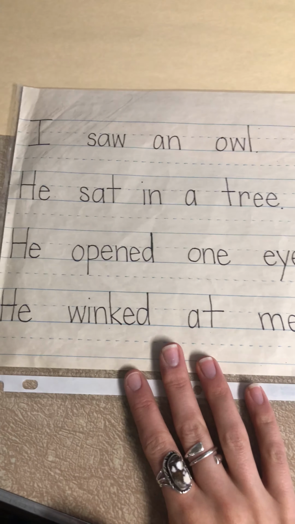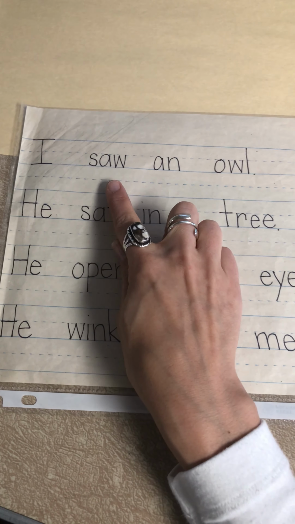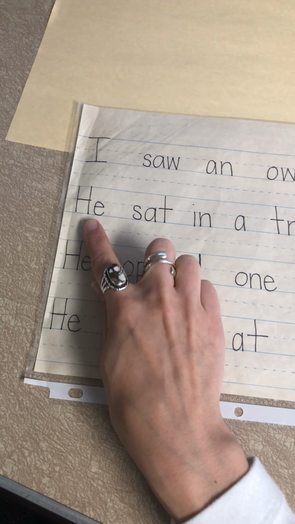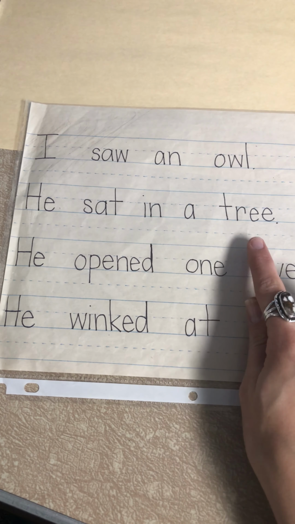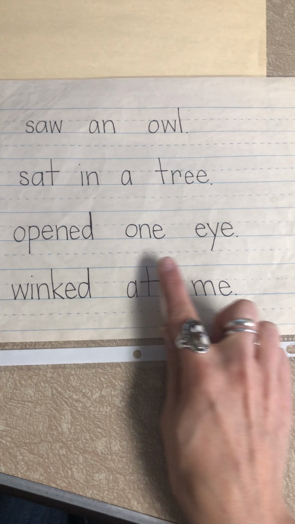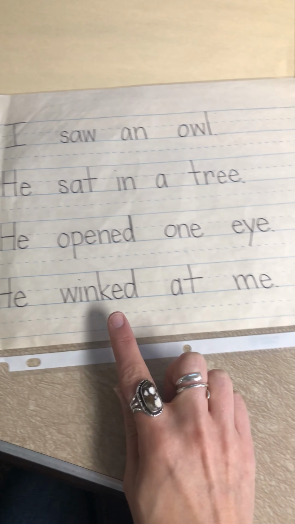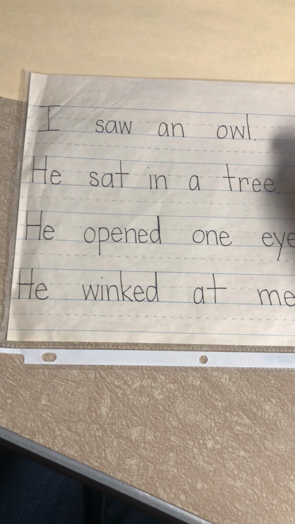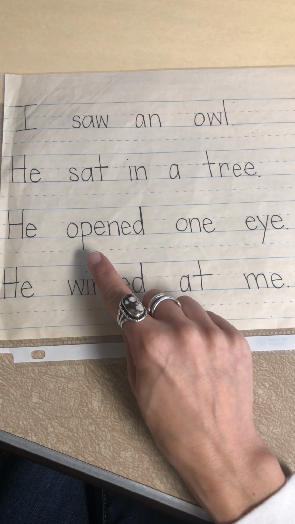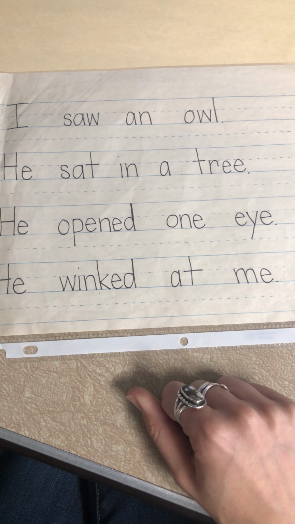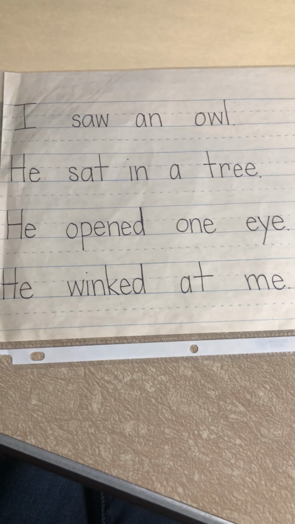The poem you're writing today says, I saw an owl. He sat in a tree. He opened one eye. He winked at me. You'll notice that lines are skipped to make sure there is space for all of the letters, especially when we have letters like P and Y that hang down into the next line.